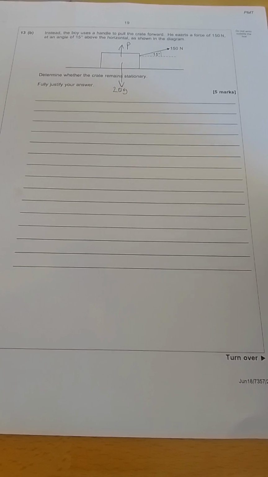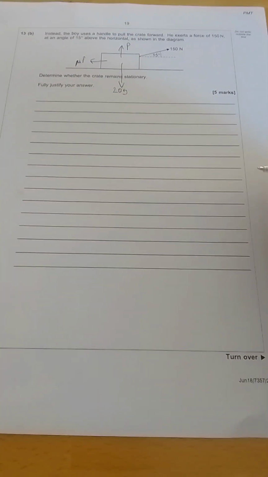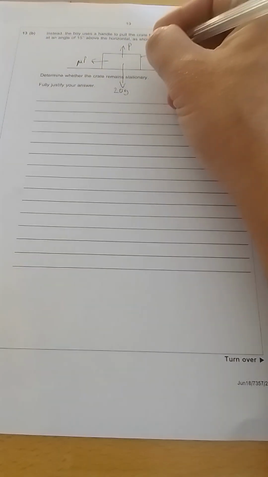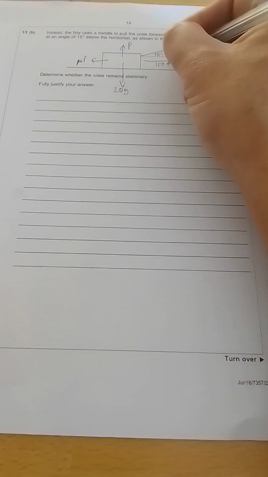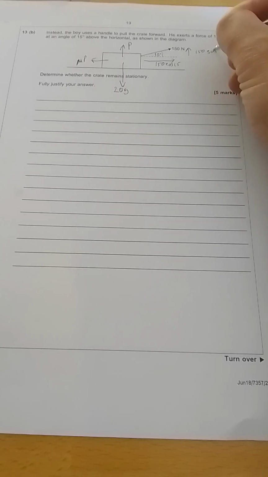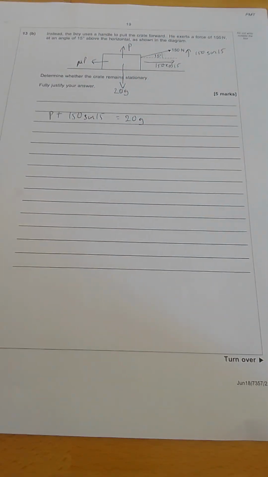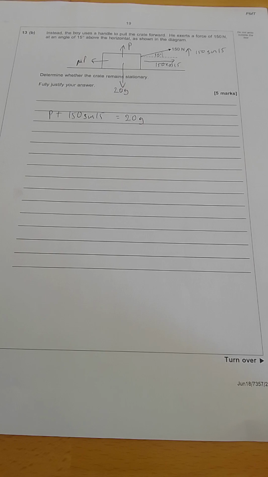The friction will now be μP, and what we need to do is split this 150 newtons into a horizontal component and a vertical component. The horizontal component will be 150 cos 15, and the vertical component will be 150 sin 15. In the vertical direction, again, we can apply Newton's first law. It's not sinking into the ground or taking off. So we know P plus 150 sin 15 is equal to 20g. We can use that to work out what P is.